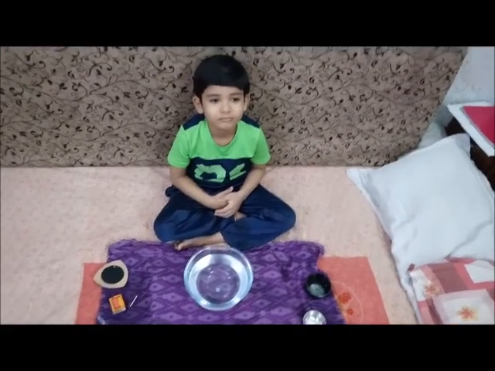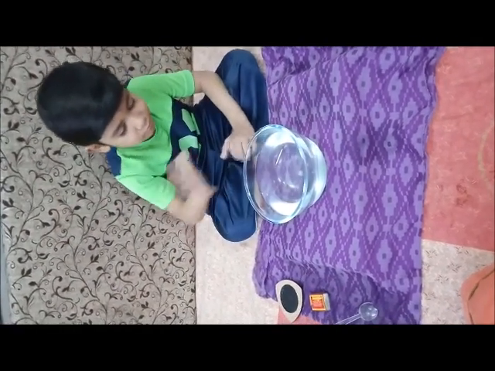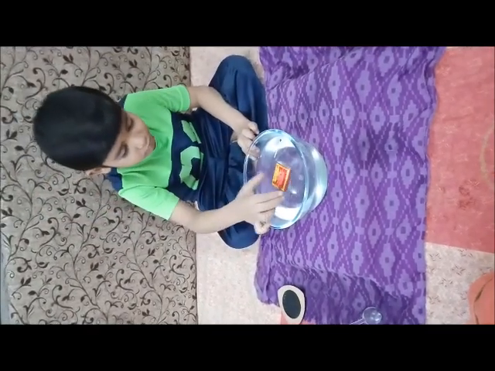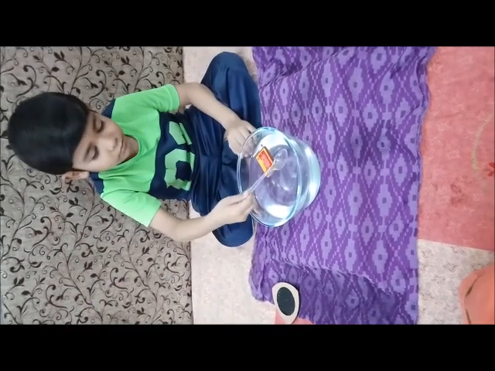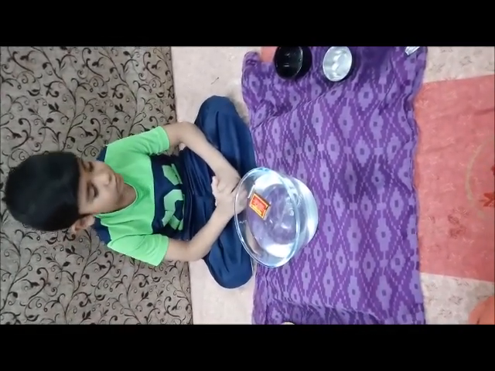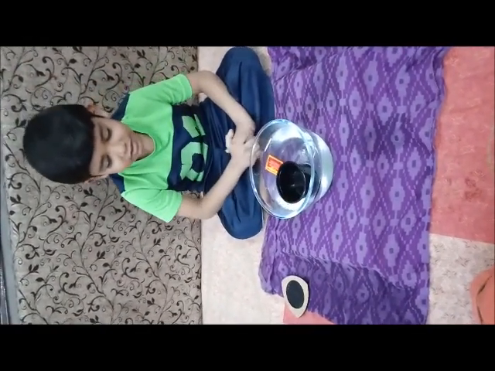Now let us put some more items into the water. We have a bowl of water. Now just have a look. The child has taken a matchstick and he is putting it in the water and it is floating. Now he has put an empty matchstick box. It is also floating. A plastic spoon. It is also floating. So you can see now he is putting a plastic bowl that is also floating.